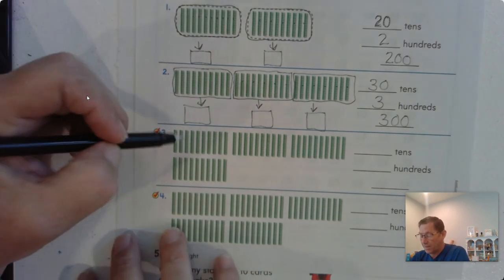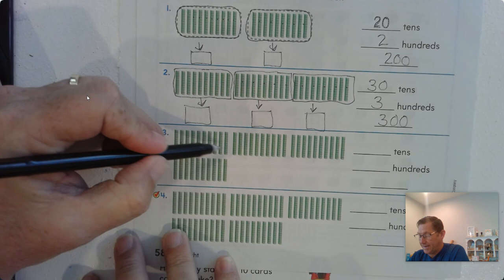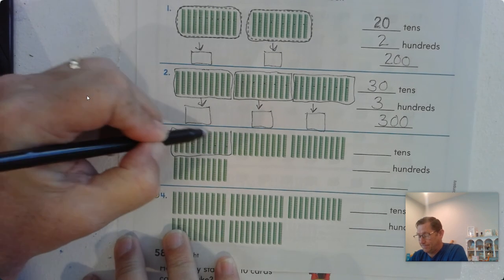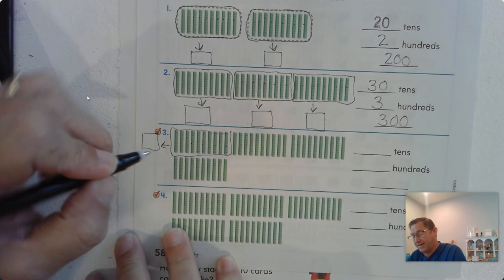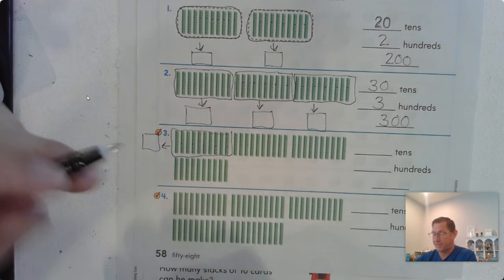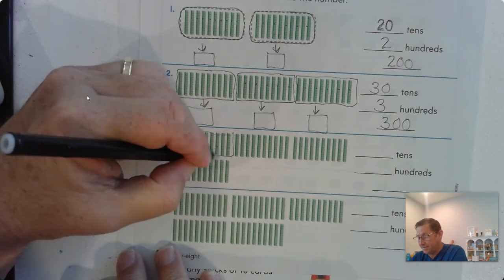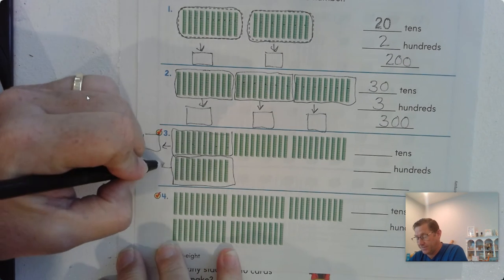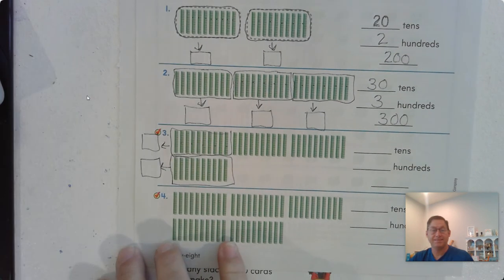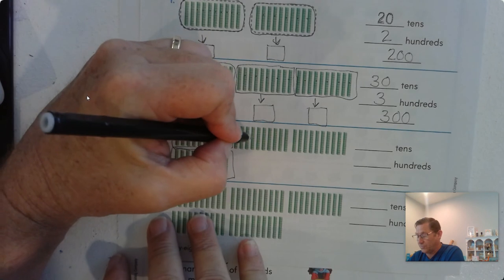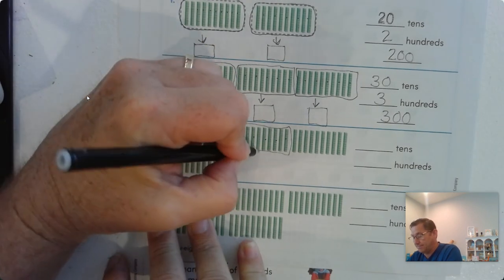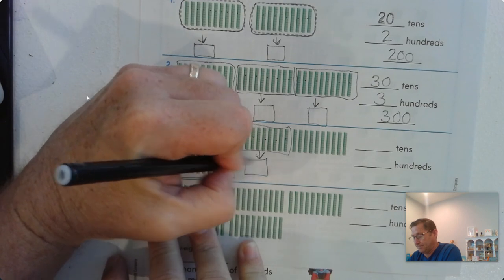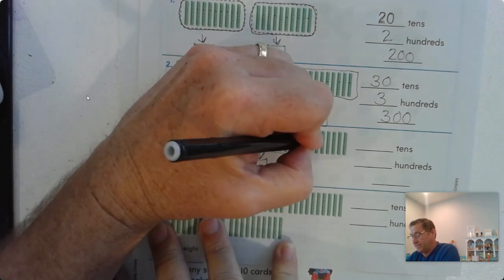Okay, 2, 4, 6, 8, 10. I'm going to draw this one to the side. I can exchange those 10 tens for 100. This is exactly the same down here, so that's another set of 10 tens. 2, 4, 6, 8, 10.